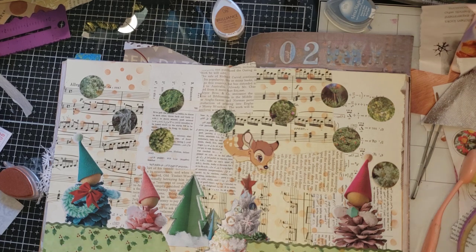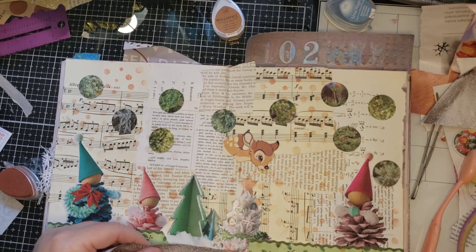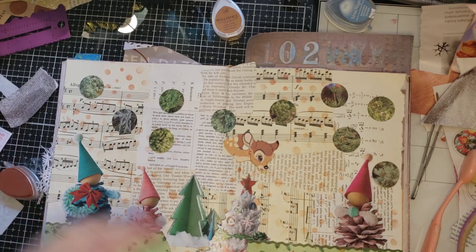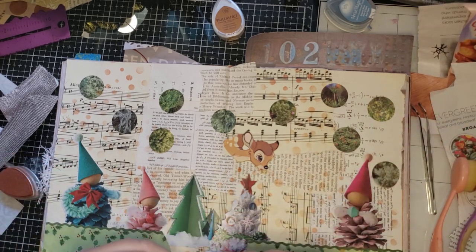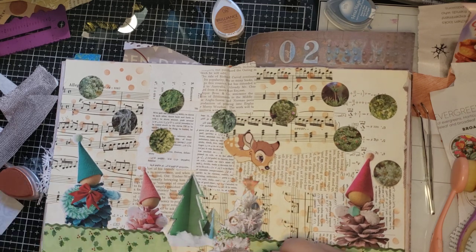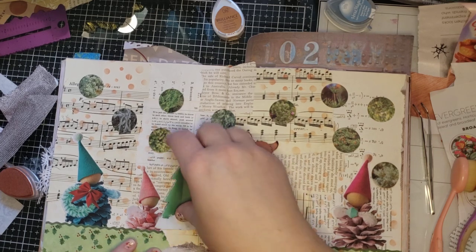Or intermingle some silver, be like silvery snow. This is brighter right here. Or do it like actual collage and just do a bunch of little pieces that are sticking to my fingers. So sticking to my fingers.